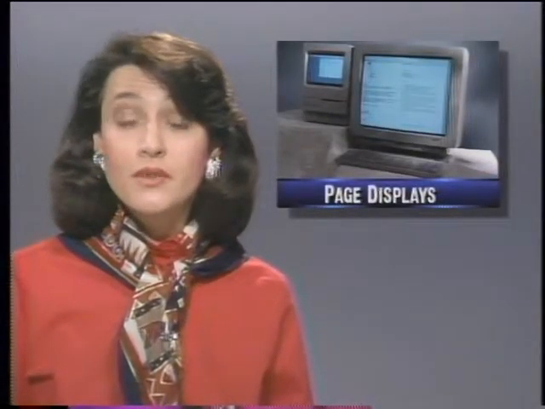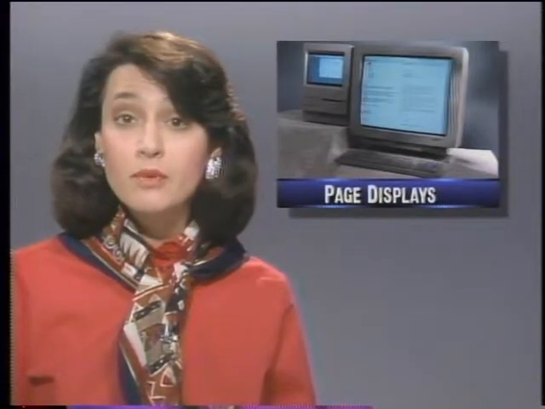Mirror Technologies has developed a full-page display for use with the Macintosh Classic. Since the Classic doesn't have an expanded slot, the display uses an internal video board which attaches to the logic board. A 15-inch display is available for under $700, and a 19-inch dual-page display sells for just under $900.